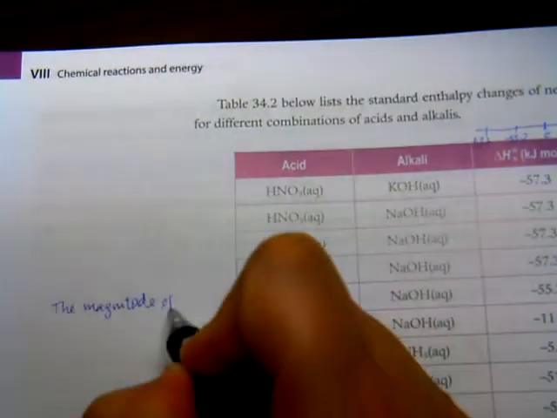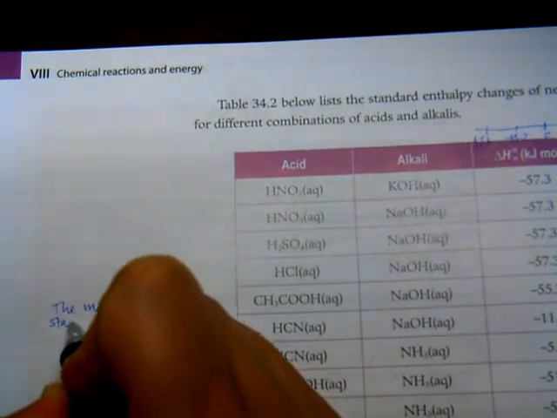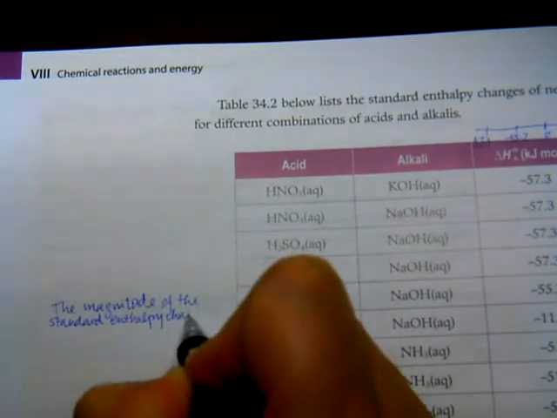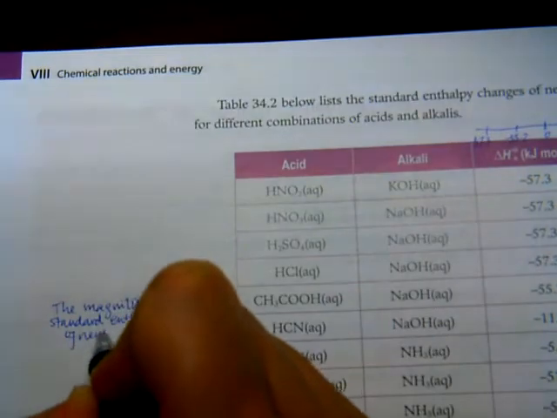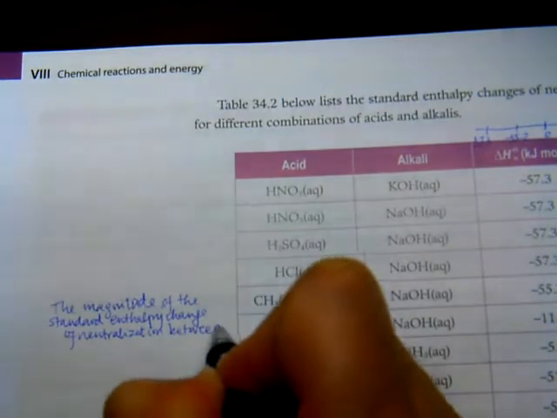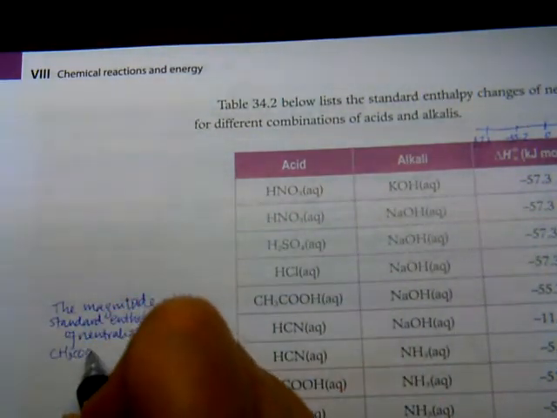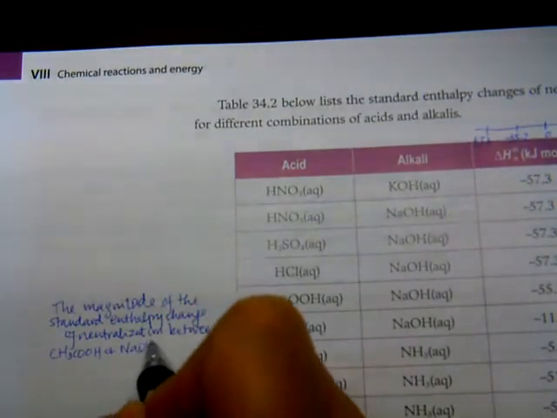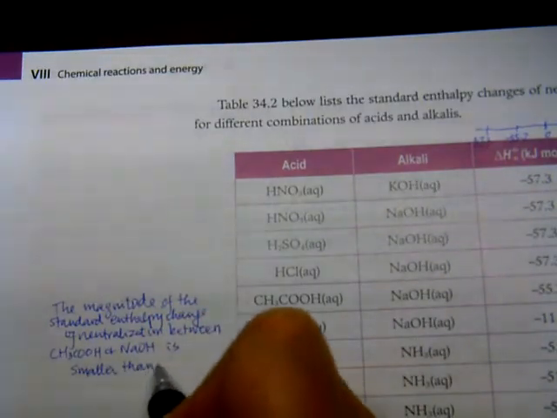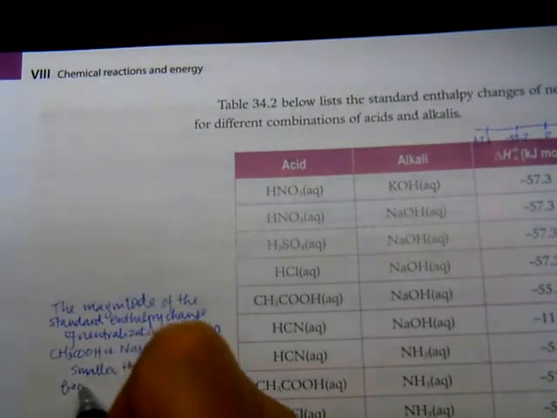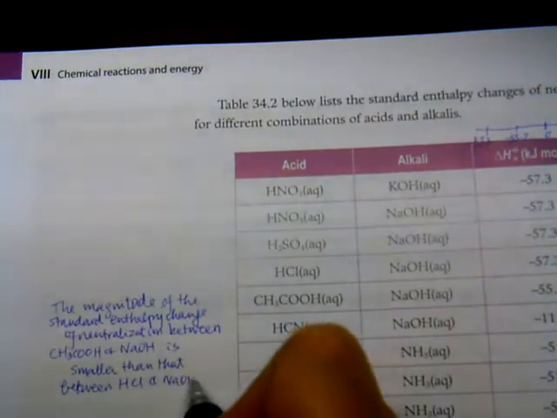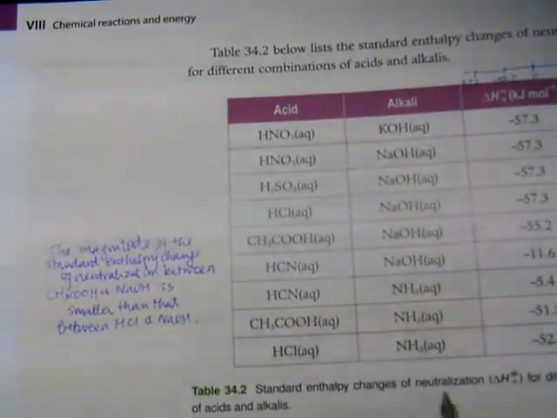The magnitude of the standard enthalpy change of neutralization between ethanoic acid and NaOH is smaller than that between HCl and NaOH. Is there any problem about this presentation?